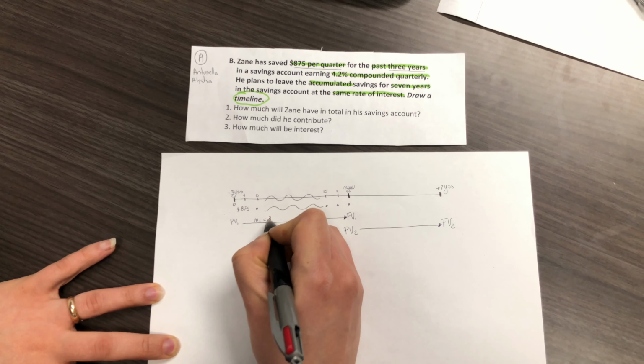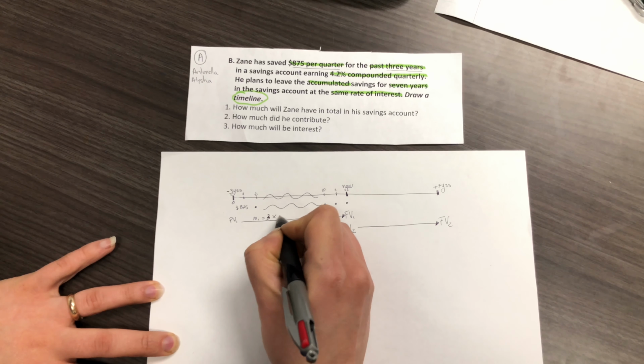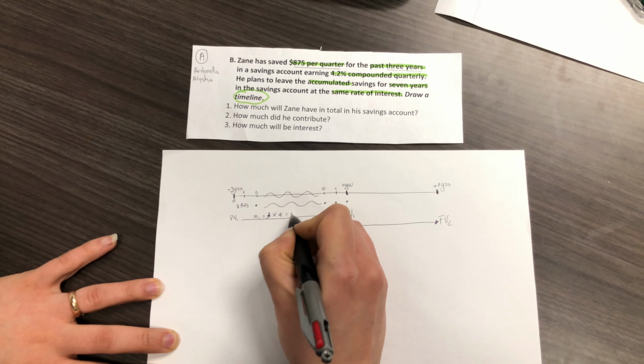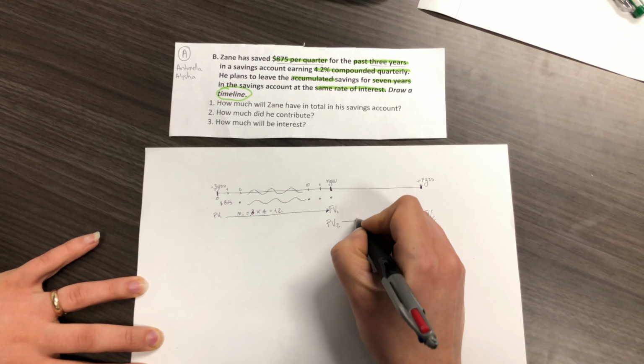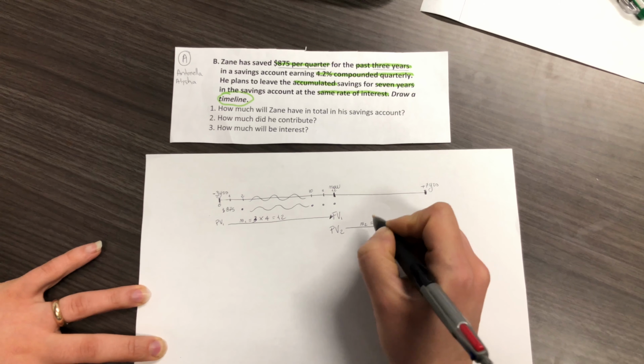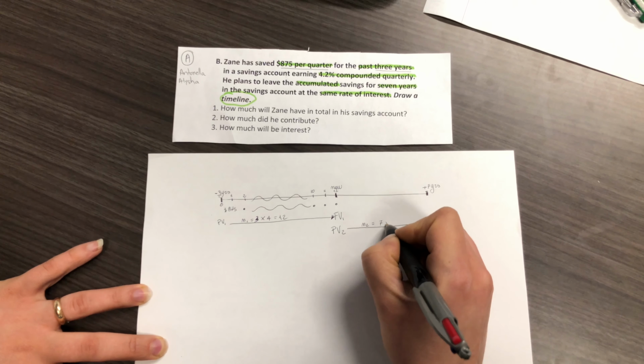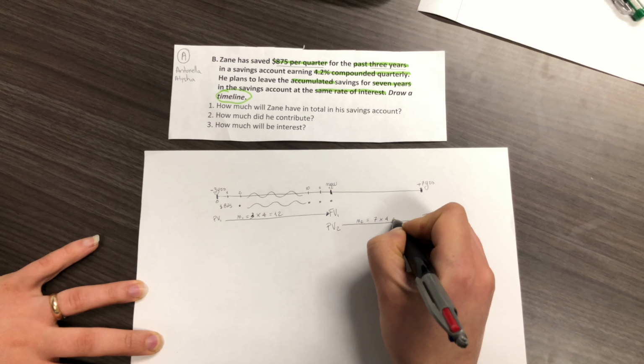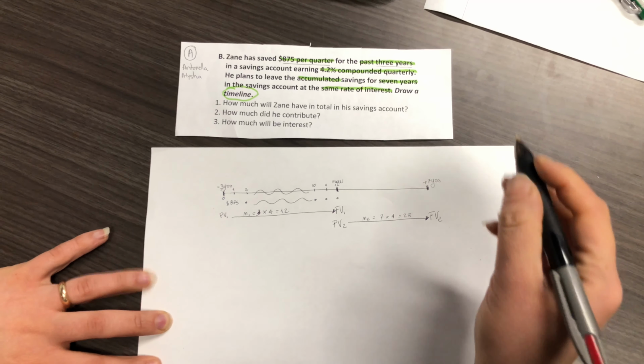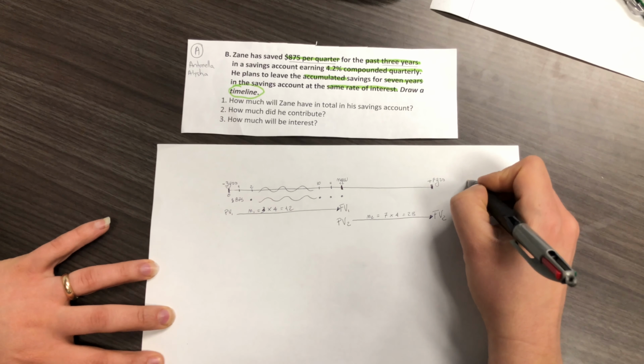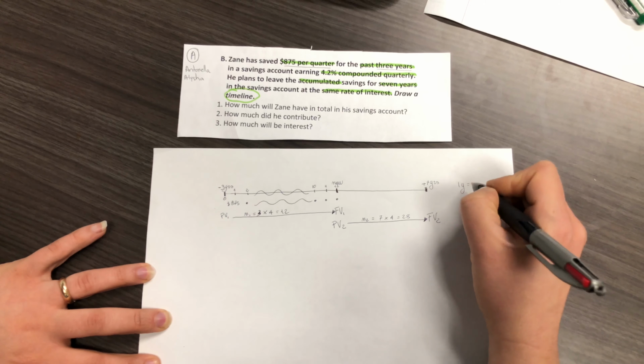To solve for how many payments Zane will be making in the 3-year span, we are going to multiply the amount of years by the number of payments he will be making yearly, which equals 12 payments. To solve for the second one, all you need to do is multiply the 7 years by the number of times the interest is compounded, which is quarterly, which equals 28 earnings of interest.